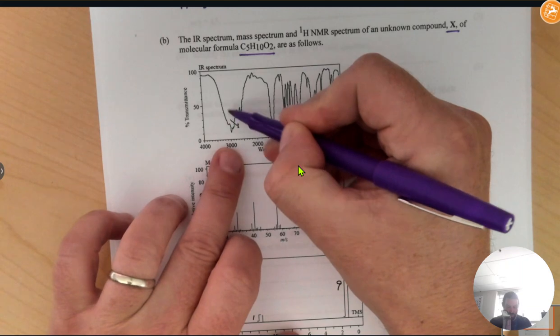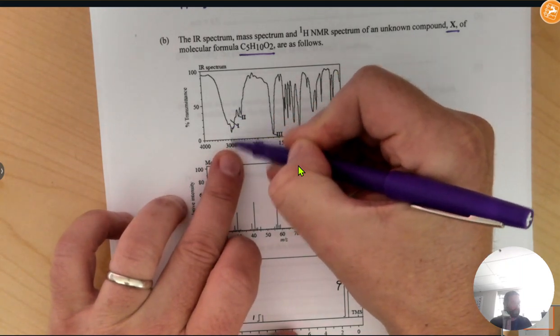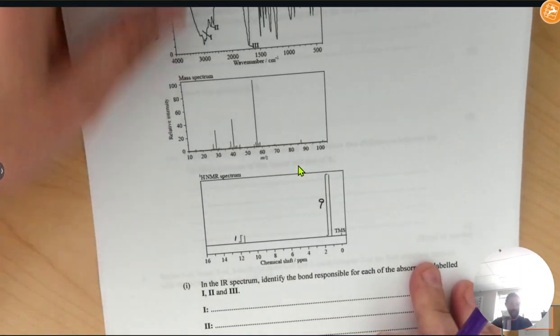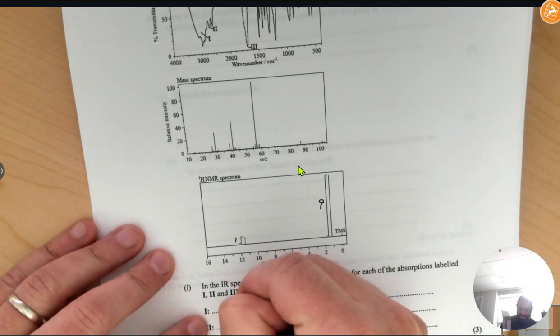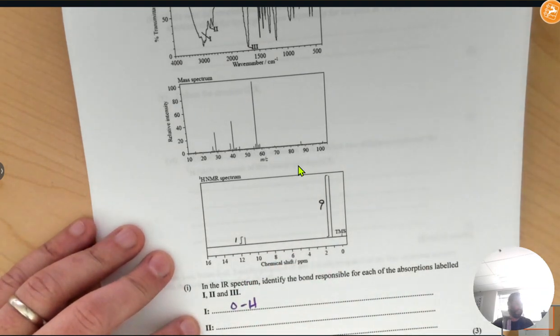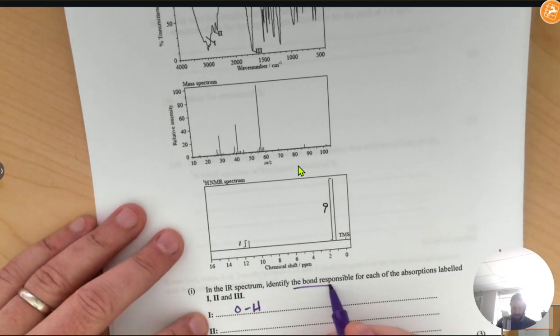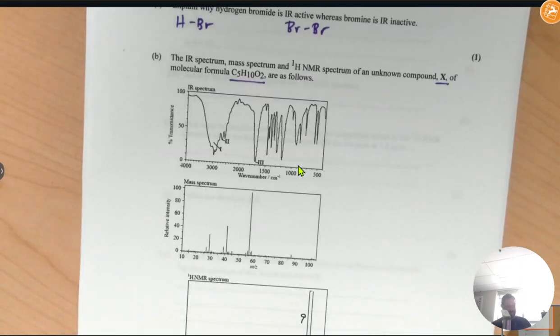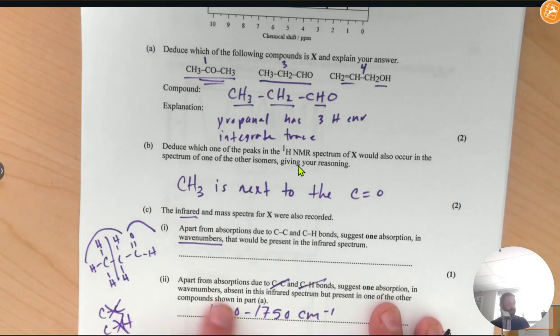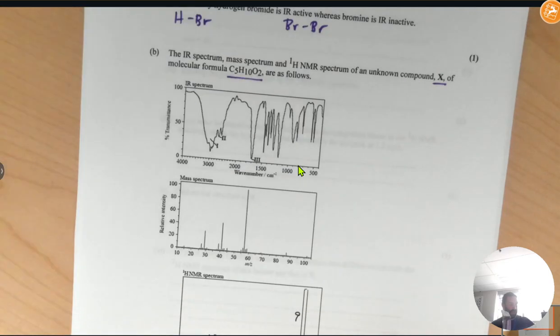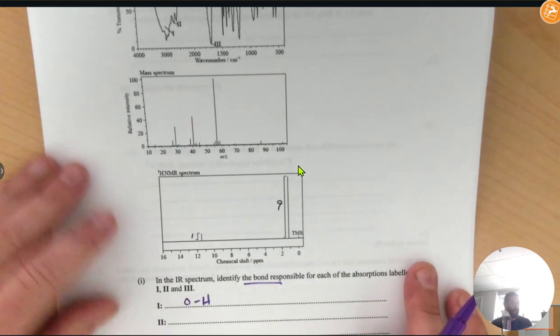So I see this absorption. The center of it is right before 3,000, which tells me that absorption 1 is indeed for the OH bond. Now notice here it asks us to identify the bonds. Here it asked us to identify the wave numbers. So just make sure you're given what they ask for. All right. So number 2 then.